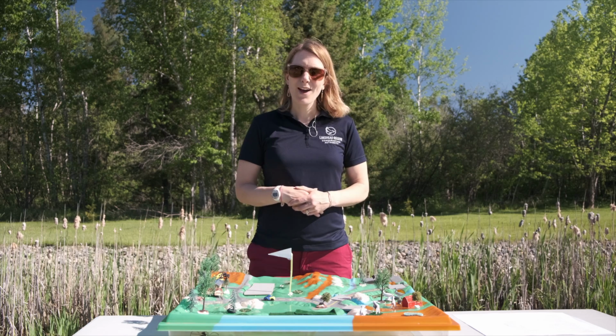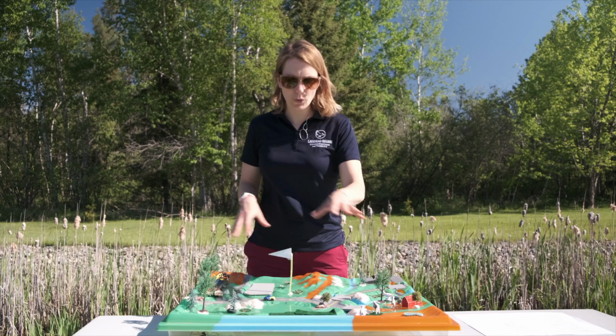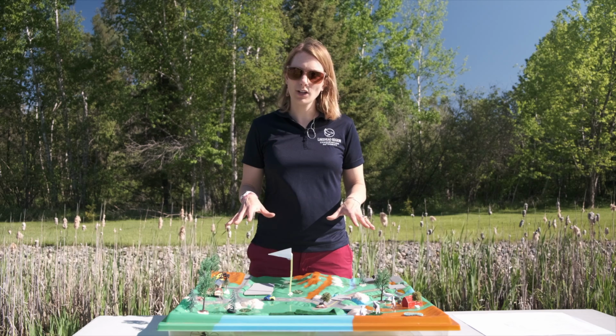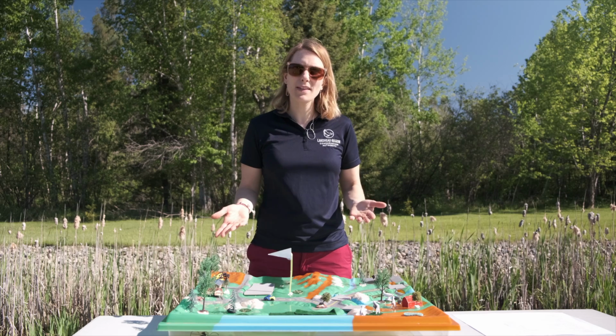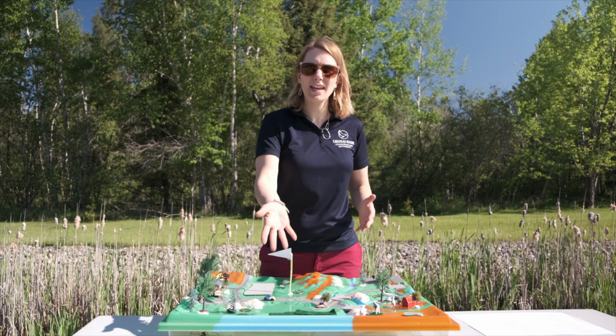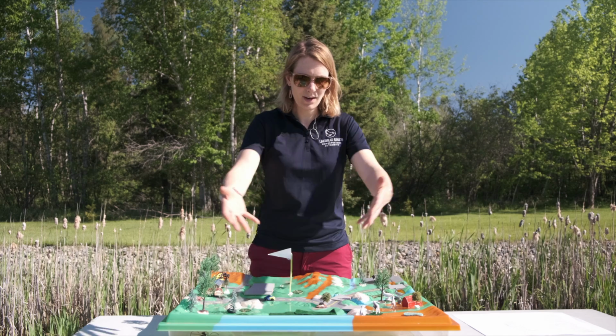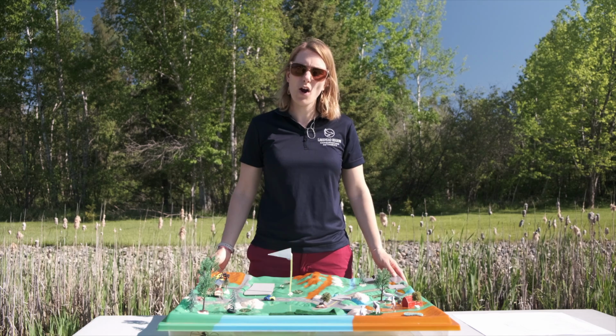ground. So we're going to demonstrate this by doing a little tour around our model, and we're going to look at what contaminants might be there and how they might end up in Lake Superior, the body of water that's at the bottom of our watershed.